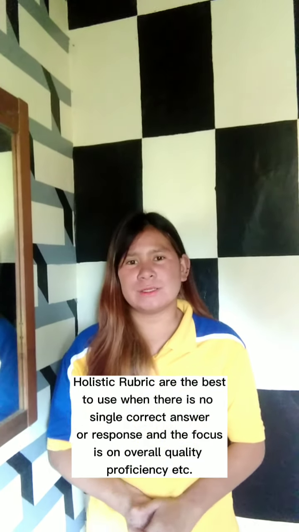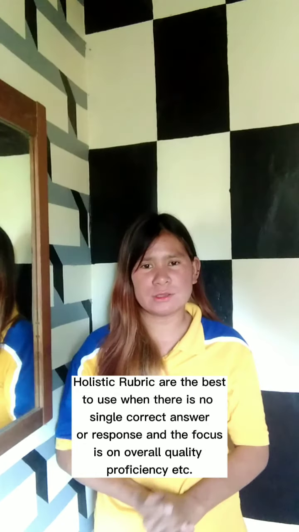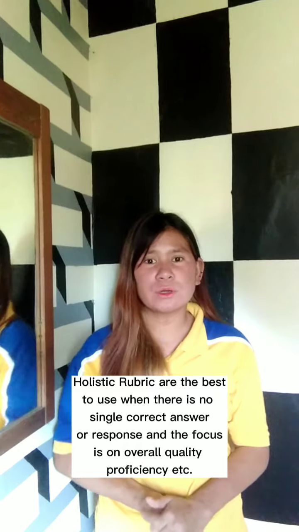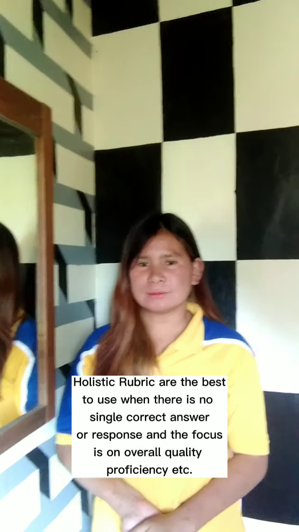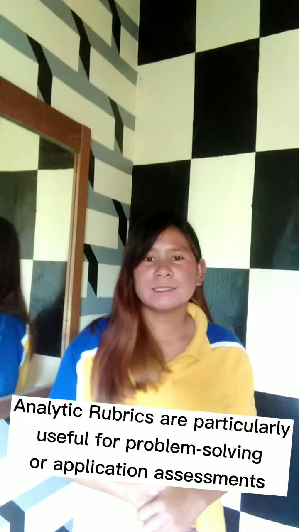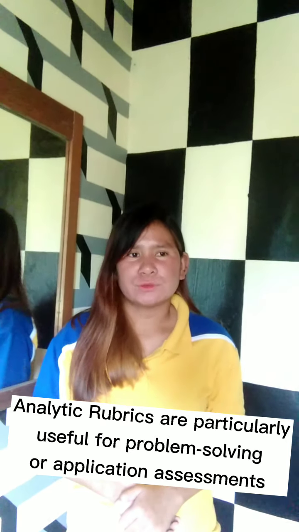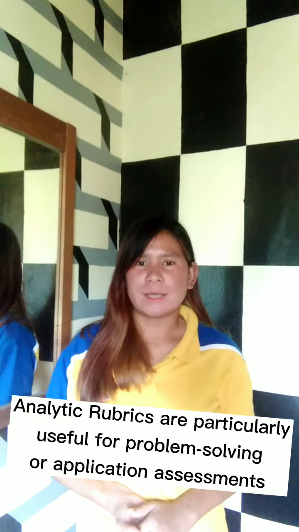When to use a holistic rubric? Holistic rubrics are best to use when there is no single correct answer or response, and the focus is on overall quality and proficiency, etc. When to use analytic rubrics? Analytic rubrics are particularly useful for problem solving or application assessment.